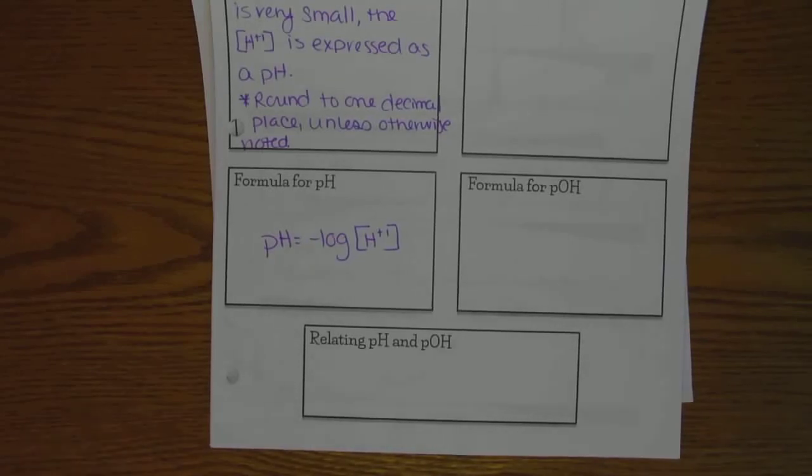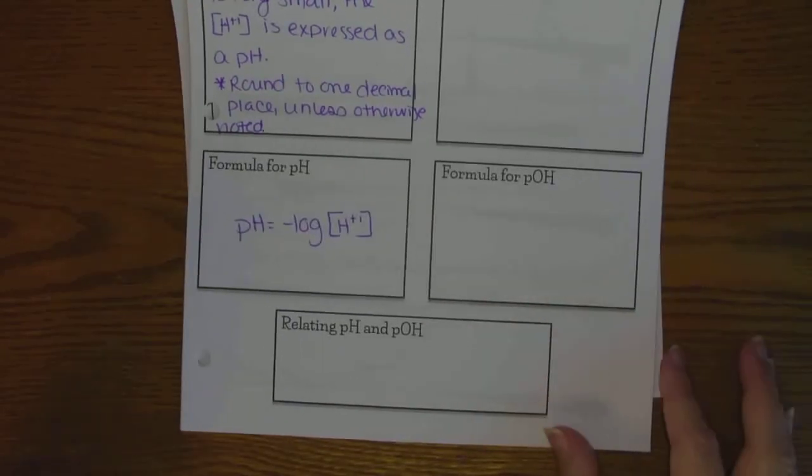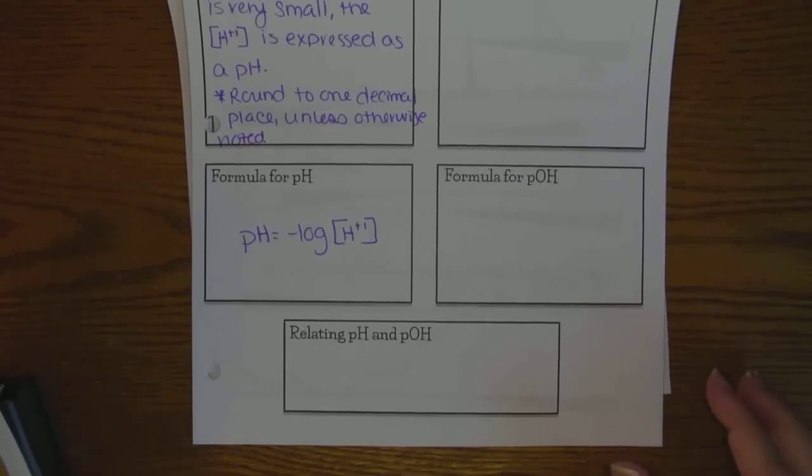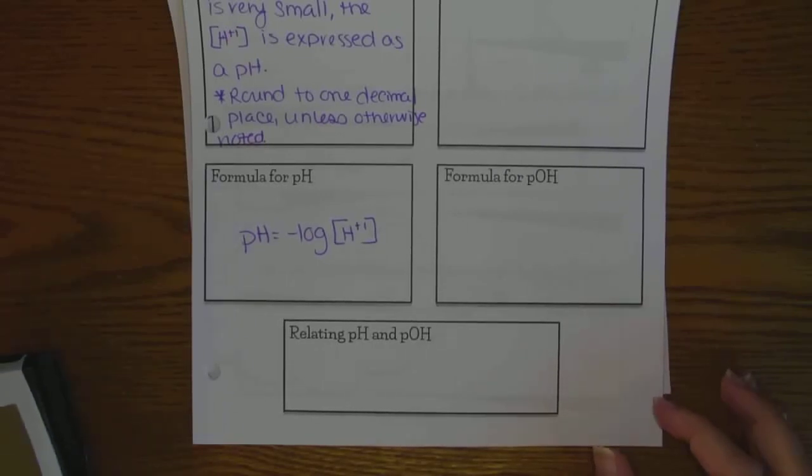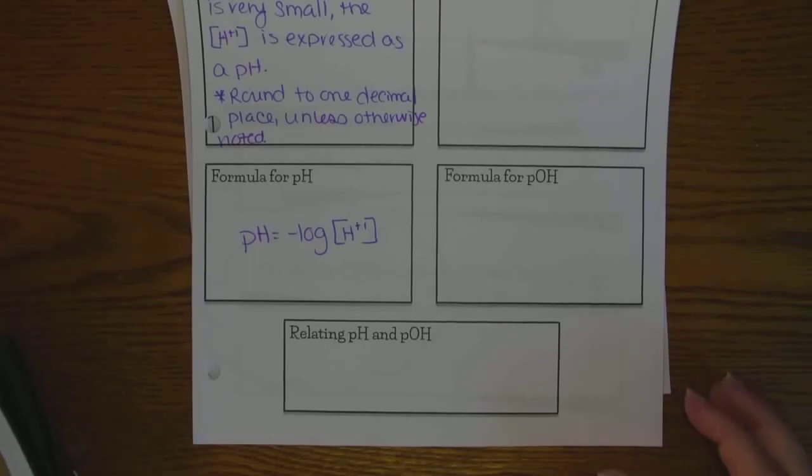You are going to need your scientific calculator. If you don't have a scientific calculator, you can always look one up online. I know that there are a couple that are available there. Normally I just tell you, hey, I can give you one.